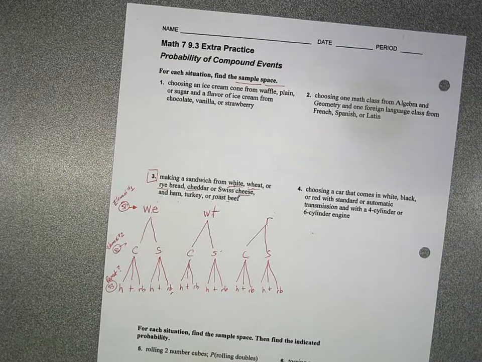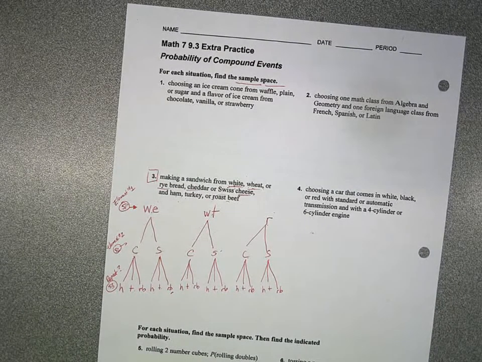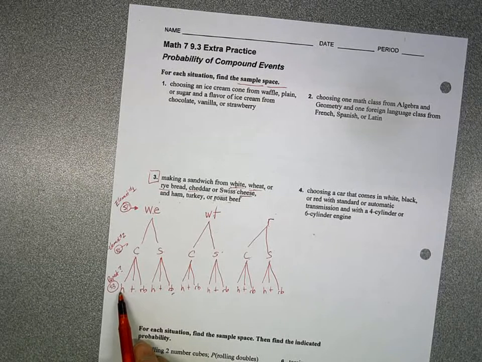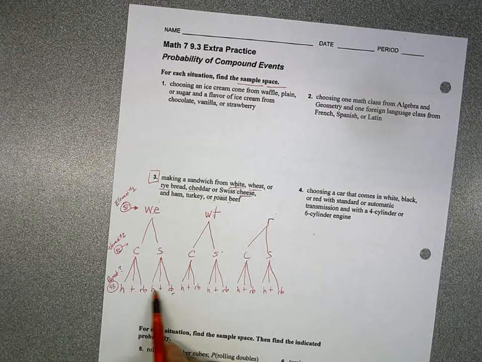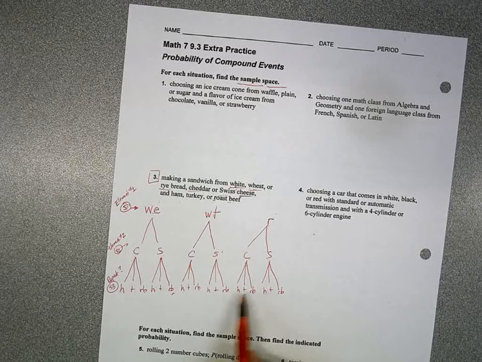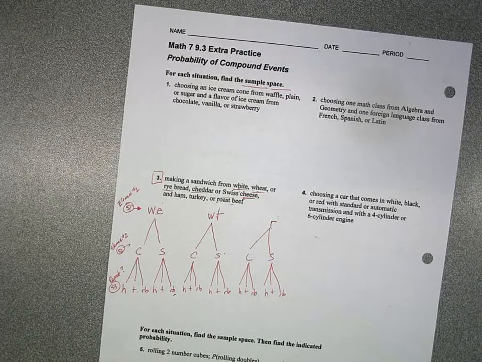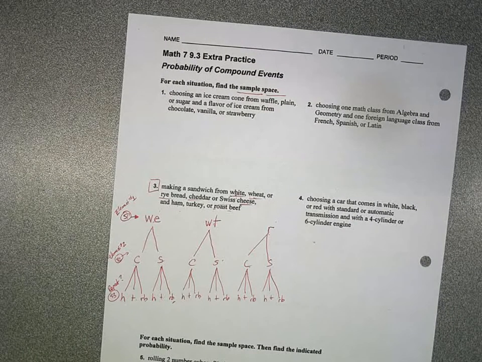So for example, if I want to find out how many are in my sample space, all I have to do is count the bottom branch. 1, 2, 3, 4, 5, 6, 7, 8, 9, 10, 11, 12, 13, 14, 15, 16, 17, 18. So I'd have 18 possible sandwiches that I can make with those elements of the sandwich. Okay?